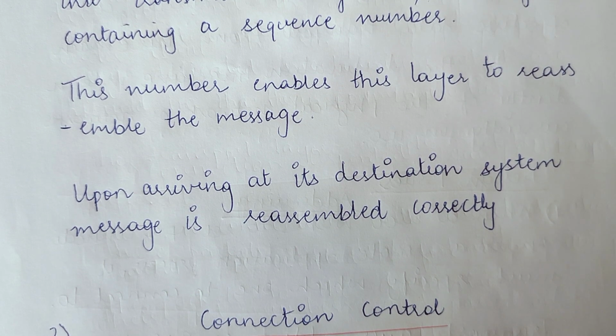Now there is a probability that the segments may reach out of order also in some cases, right? So if, for example, you transmitted segment 1 first and it reached the destination, then you transmitted segment 2 and because of some reason it got delayed, and after that you transmitted segment 3 and it reached the destination before segment 2. So this is out of order delivery.